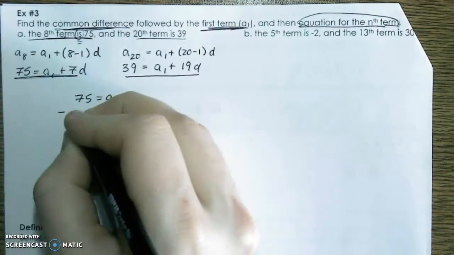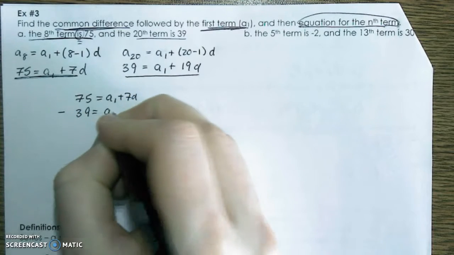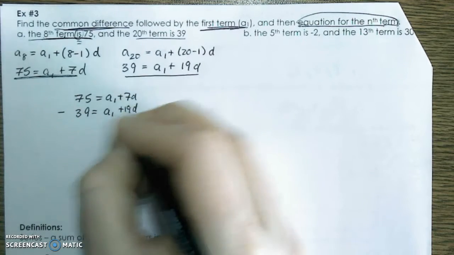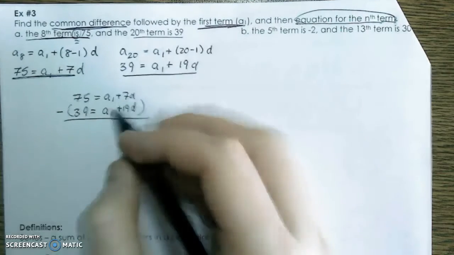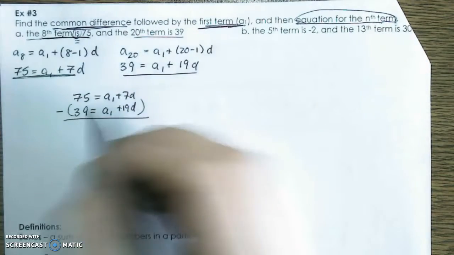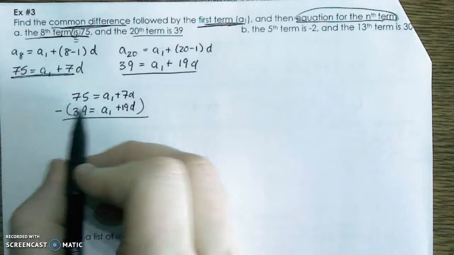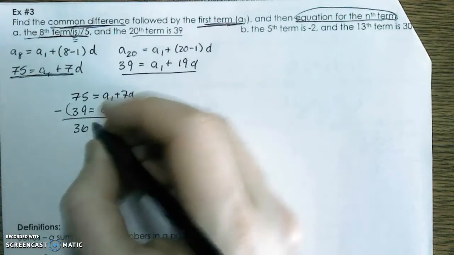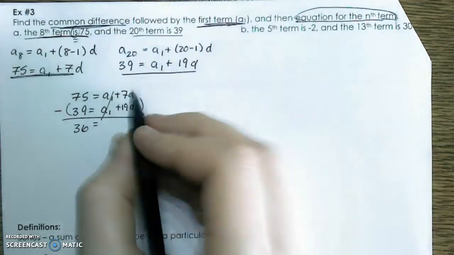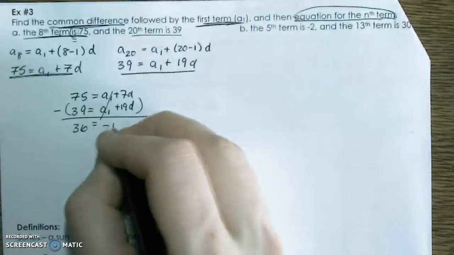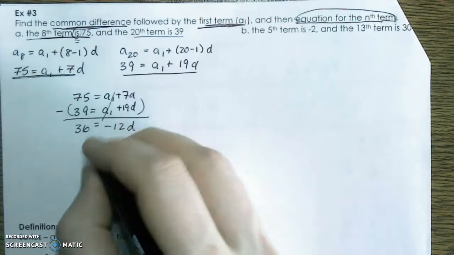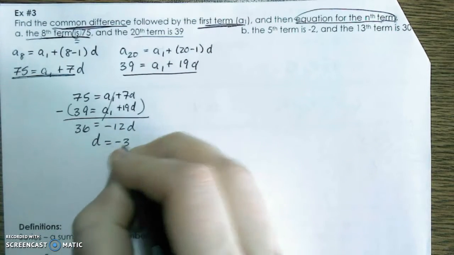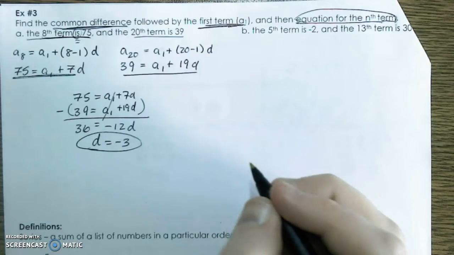And I'm going to subtract the second equation. And the way these are set up, the a's should automatically cancel because they match. So I have 75 minus 39, which is 36, equals, the a's cancel, 7 minus 19 is negative 12d, and then divide by negative 12. So we're getting negative 3 for our common difference.